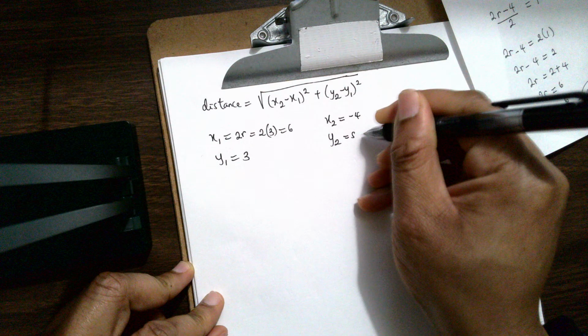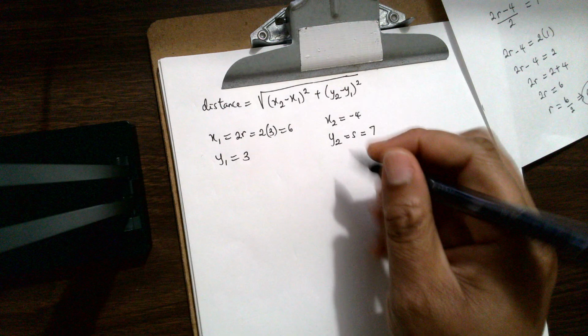So the distance formula, the distance will be the square root of x2, which is -4, minus 6 all squared, plus y2, which is 7, minus 3 all squared.